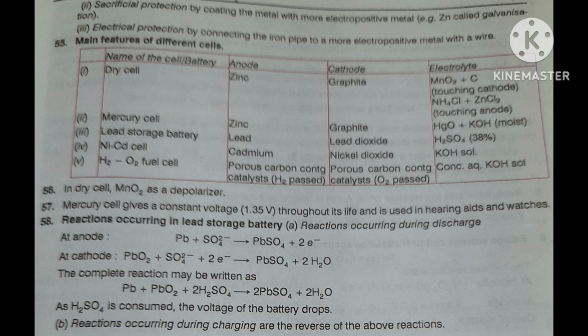You should remember the difference between cell and battery: when more than two cells are joined to each other, arranged in series, that is called a battery. Remember. In the lead storage battery, lead is used as anode, lead dioxide as cathode, and 38% H2SO4 as electrolyte.